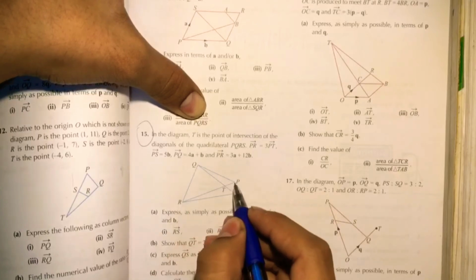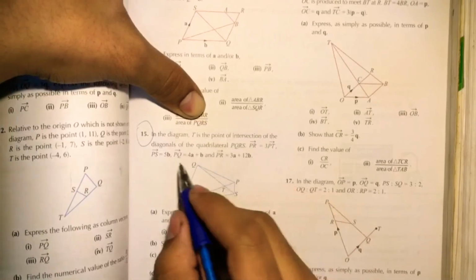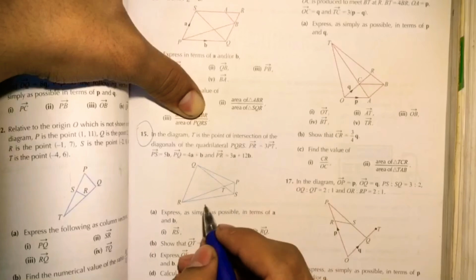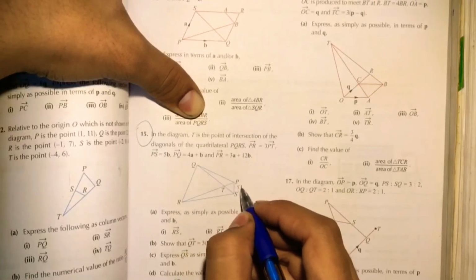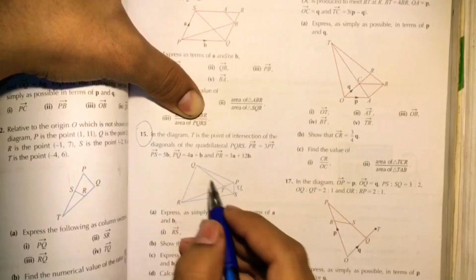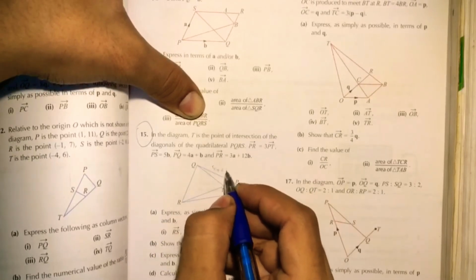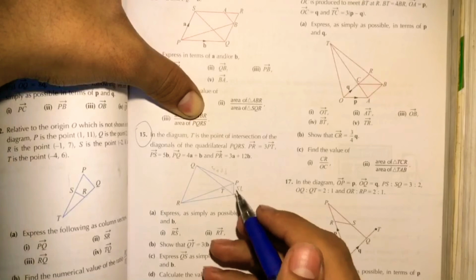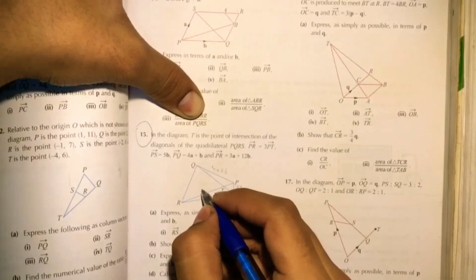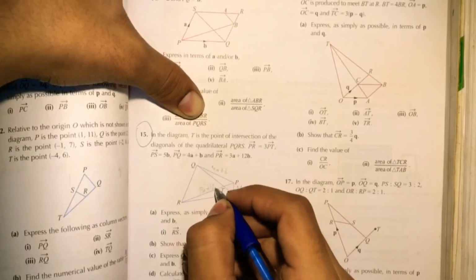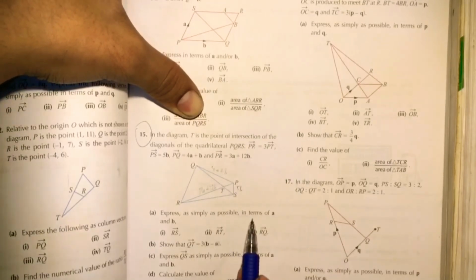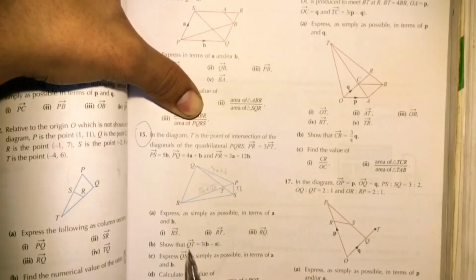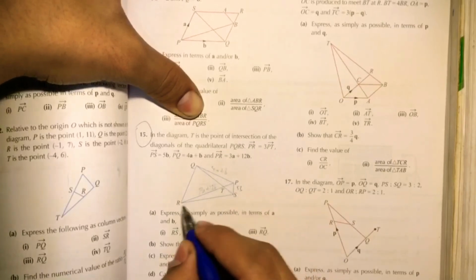PS is equal to 5B. PQ is 4A plus B. And PR is 3A plus 12B. Express as simply as possible in terms of A and B, RS. This is RS.